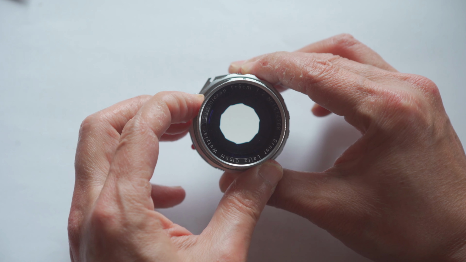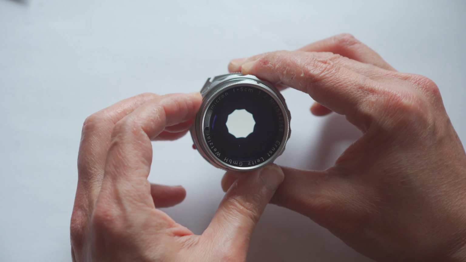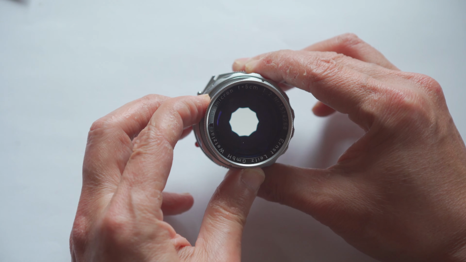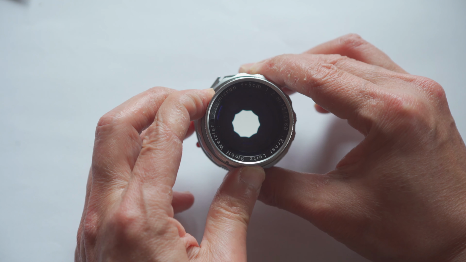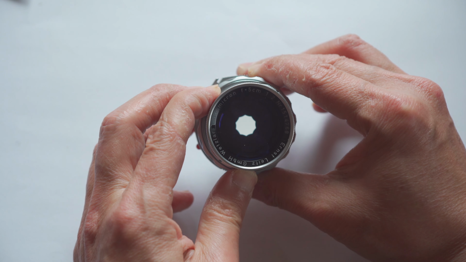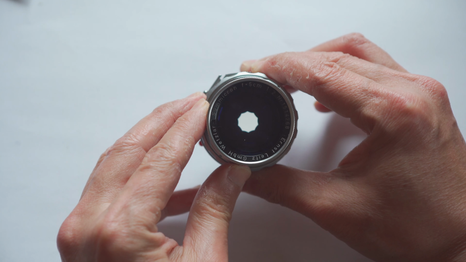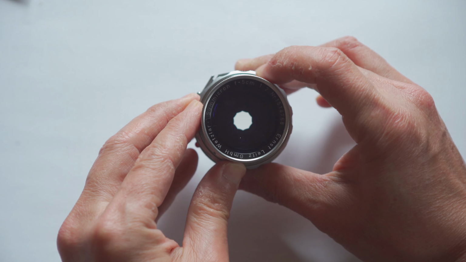With a 10 blade aperture, it has a star shape after closing down. And because of this aperture shape, when shooting at a closed aperture, the light spot will appear in such a beautiful halo shape.